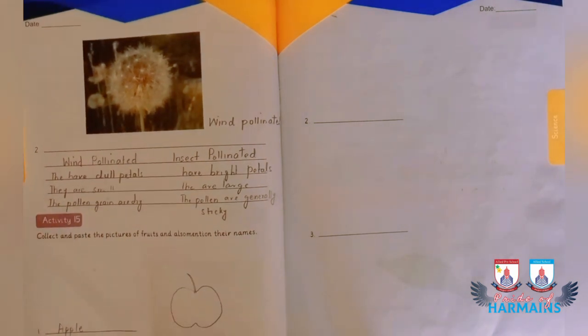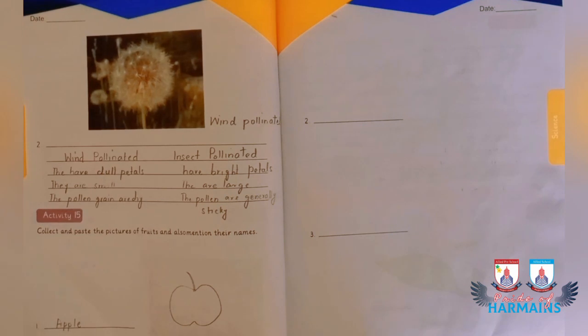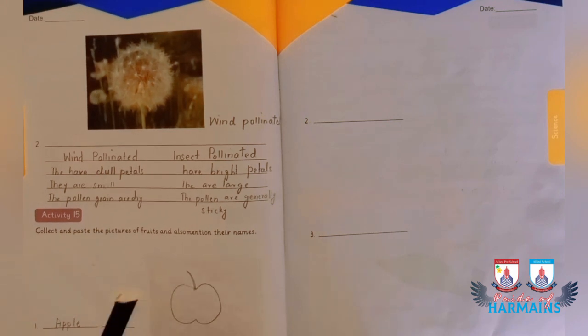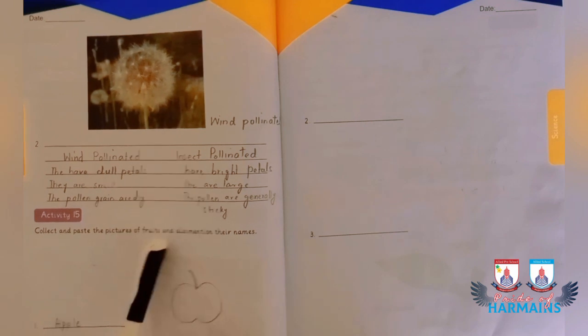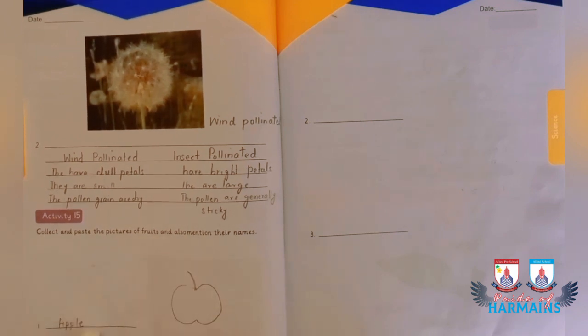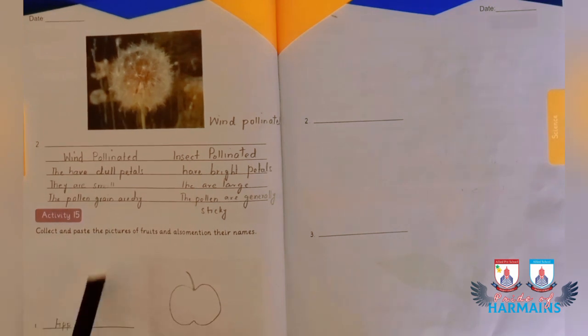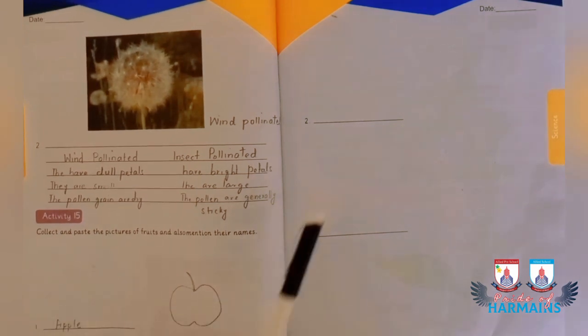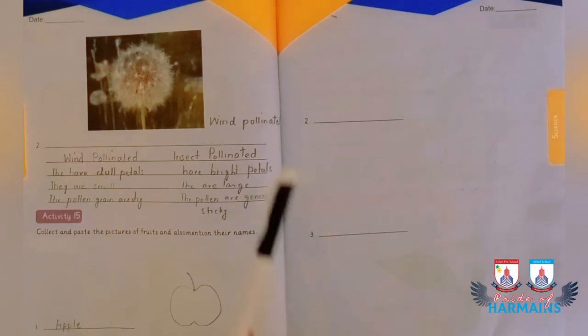Now moving toward your activity number 15, in which you are supposed to collect pictures of fruits. Like I have drawn an apple over here, but you are supposed to collect and paste pictures of a fruit of your choice. Like if you like apples, you are going to collect pictures of apples and paste them over here in the given space. You are going to take any two other fruits of your own choice.